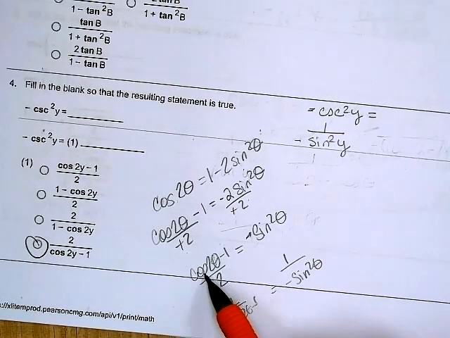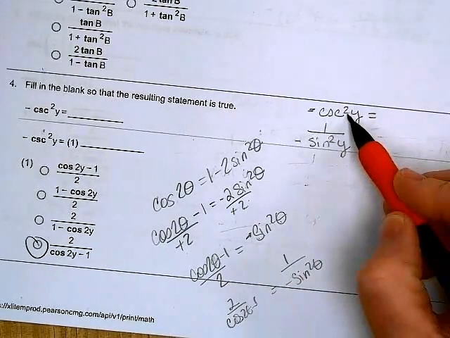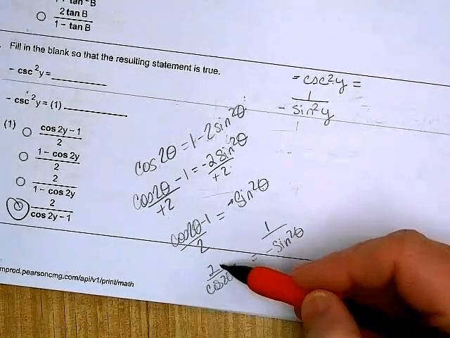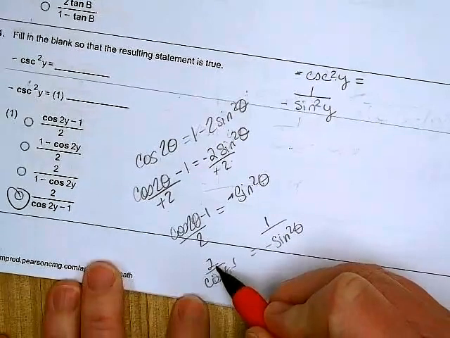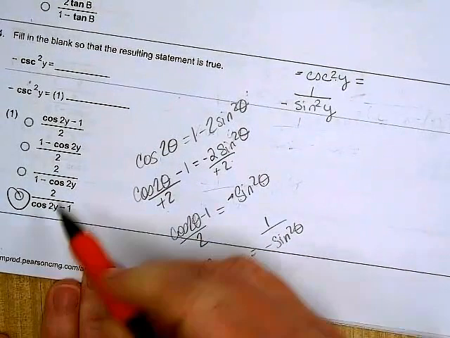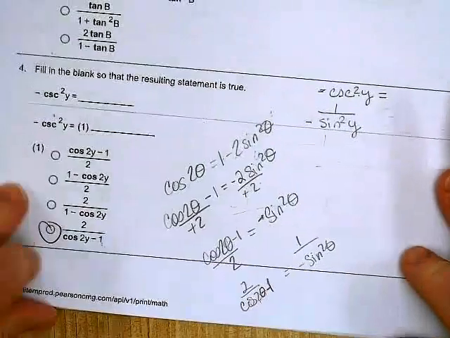That left me with cosine of 2 theta minus 1 over 2 equals negative sine squared theta. What I really want is cosecant, so I'm going to have to take the reciprocal of this side and the reciprocal of this side. So that's going to leave me with 2 over the cosine of 2 theta minus 1. Well, they're not using theta in this problem, they're using y, so that answer is the fourth answer there.